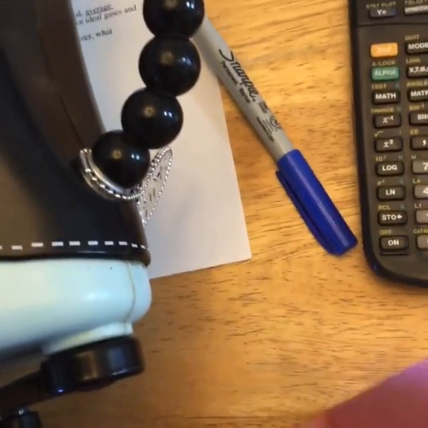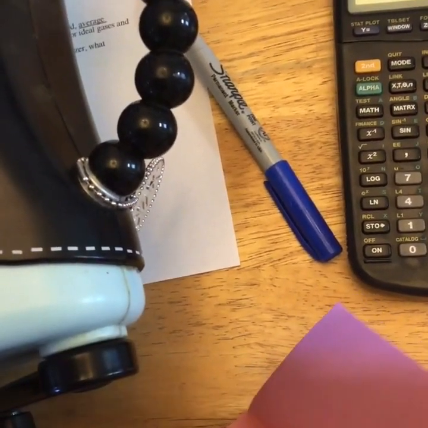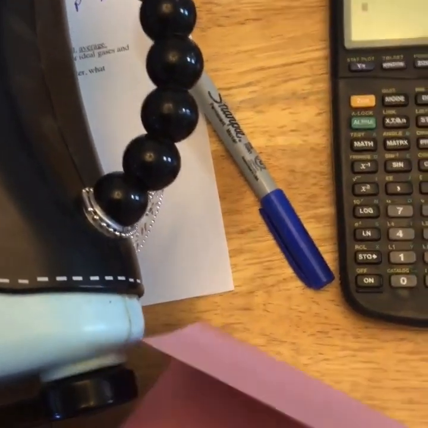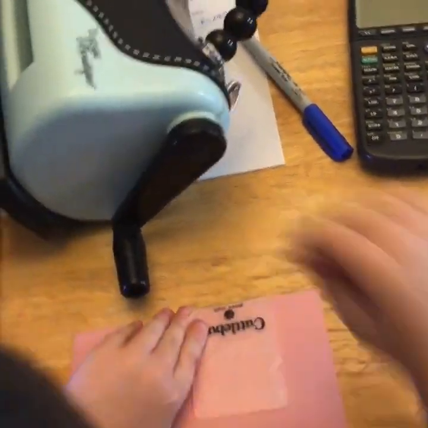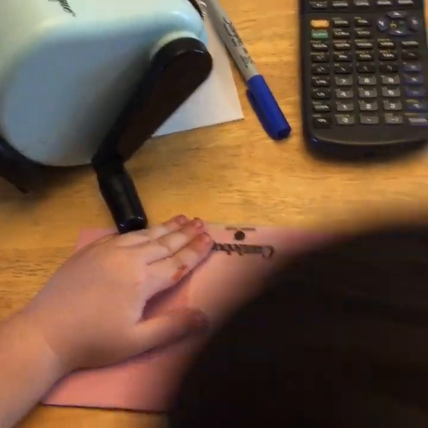Then you have to make each part of the card, each little part?